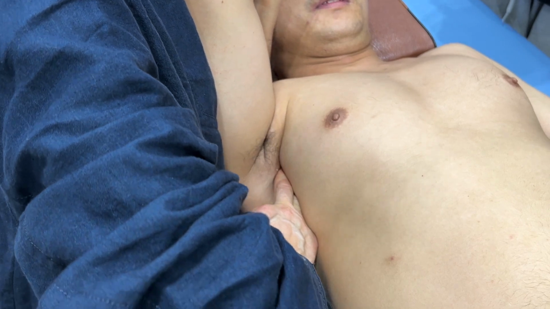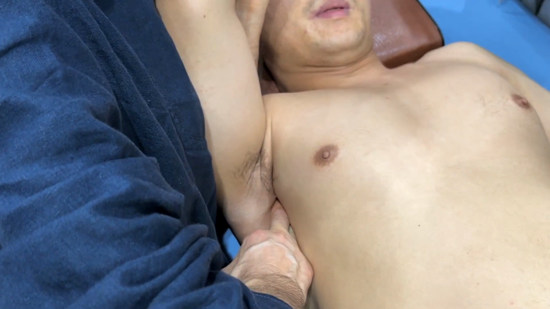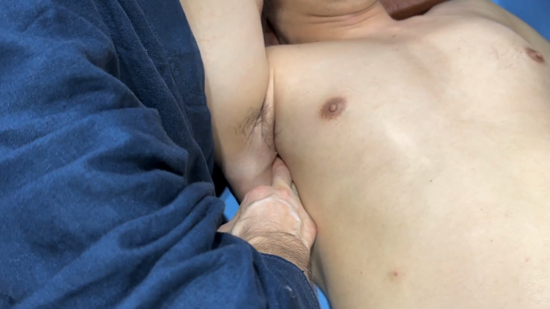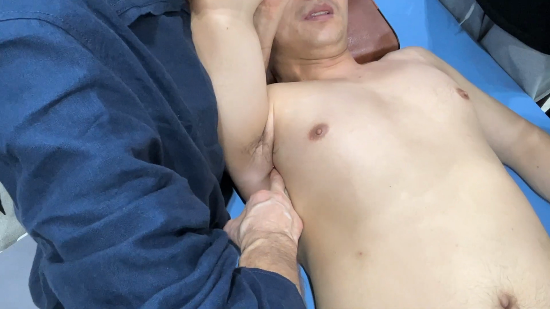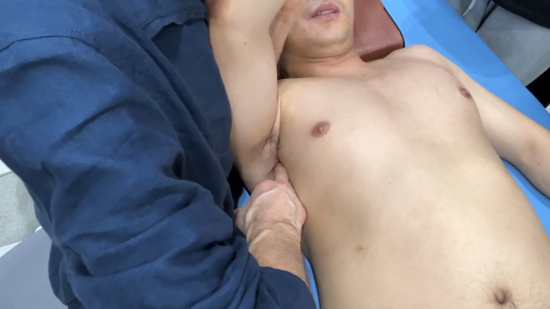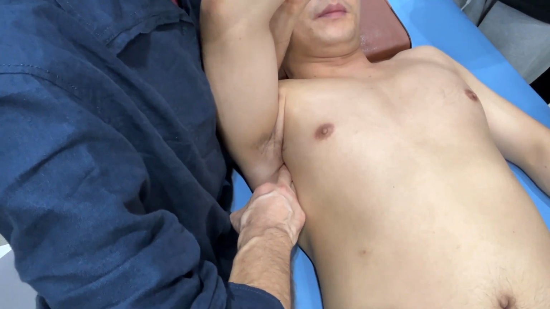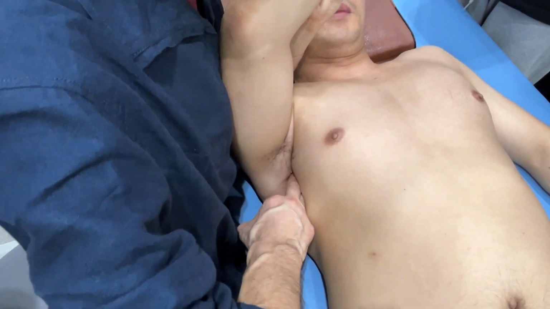So I perform technique 4. I will do number 4 once: technique 4 between subscapularis and serratus anterior. And you see I go slowly, step by step. You can see I'm doing it slowly, right? Is it okay for you? It's great. You can rest very calm.